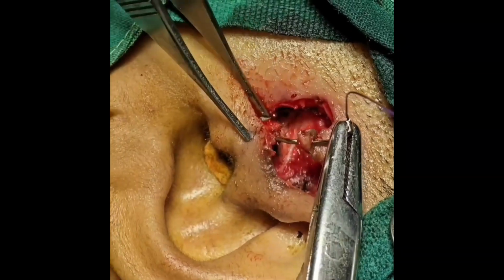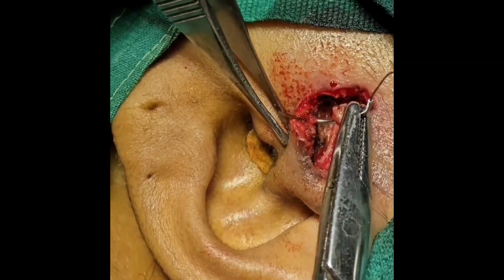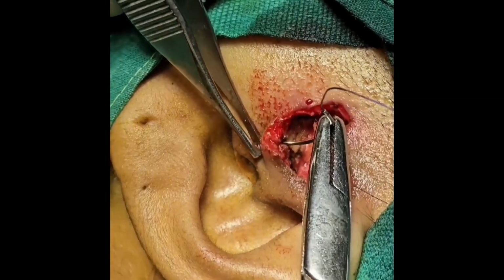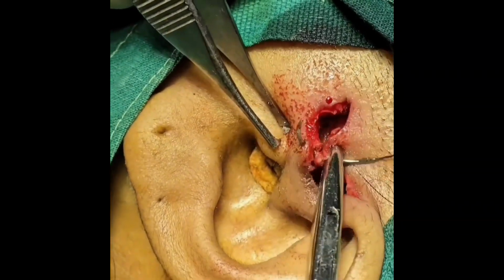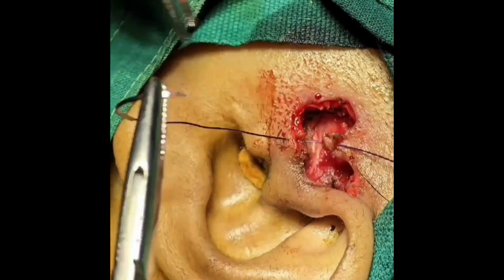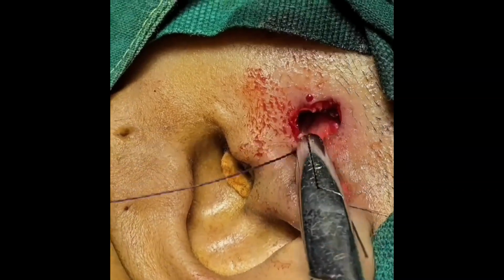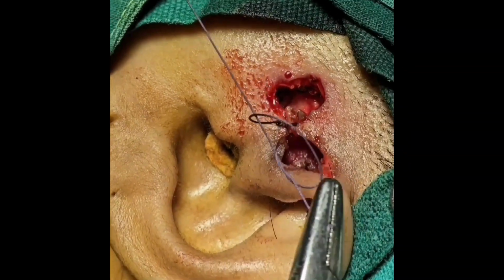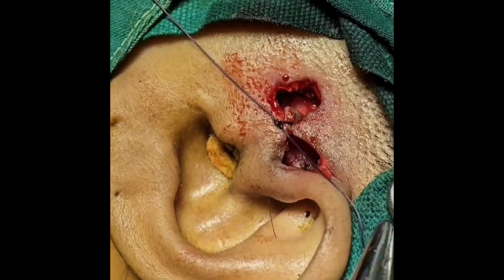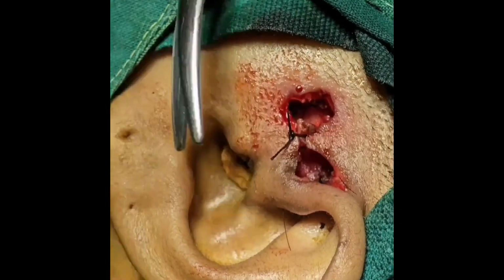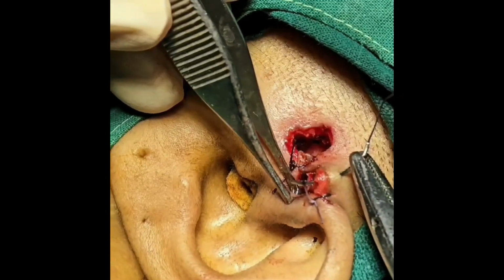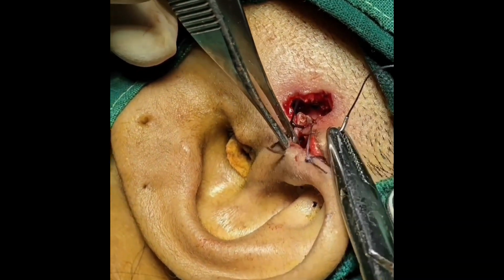So I'm using 4-0 Vicryl and taking deep bites, including the subcutaneous tissue and the skin, and approximating the wound margins. One has to do a pressure dressing here, or leave a small drain if you want. The pressure dressing will help in prevention of any hematoma post-operatively in the dead space, since you have excised a good bit of the tissue.